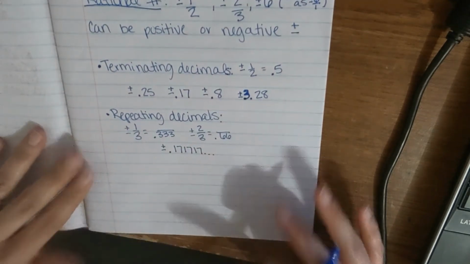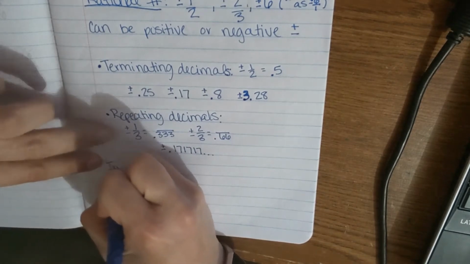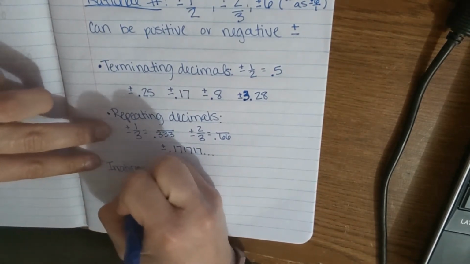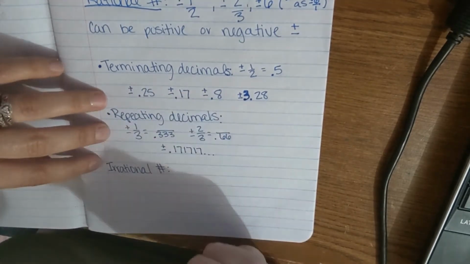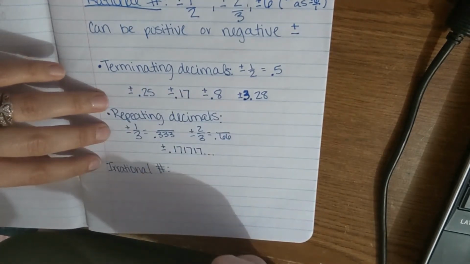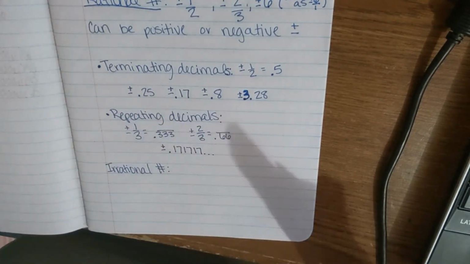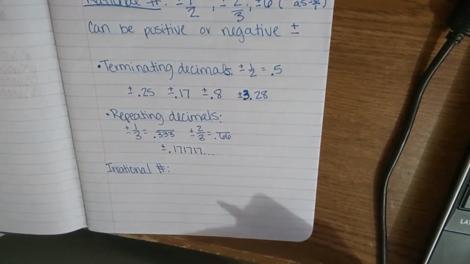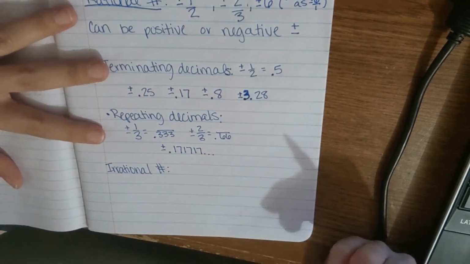We're going to talk a little bit about irrational numbers now. Irrational numbers are numbers where the decimal doesn't stop, and there's no pattern to it. It just keeps going on and on and on without any specific type of pattern.